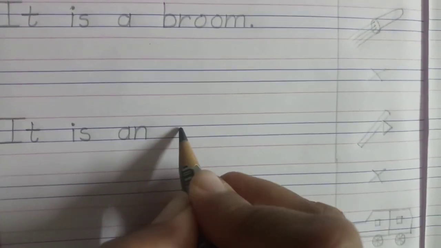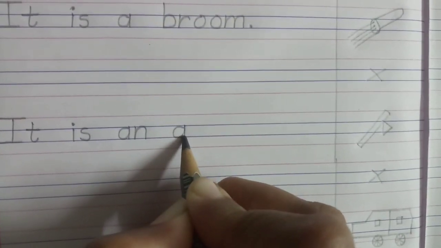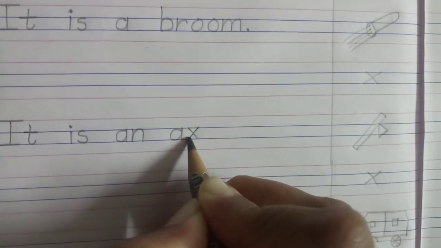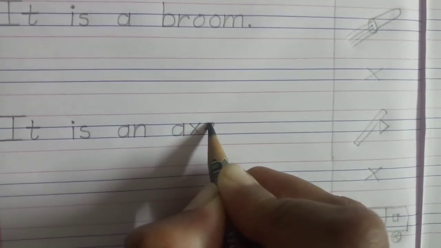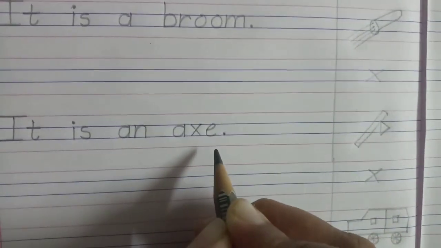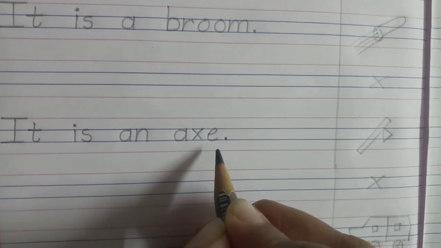One finger space, A-X-E, axe, and a full stop. It is an axe.